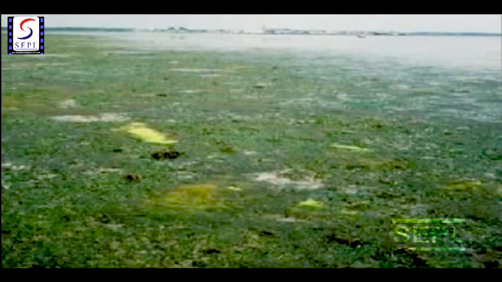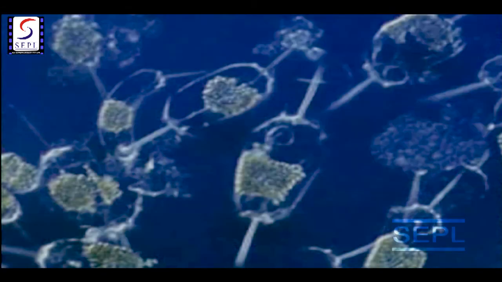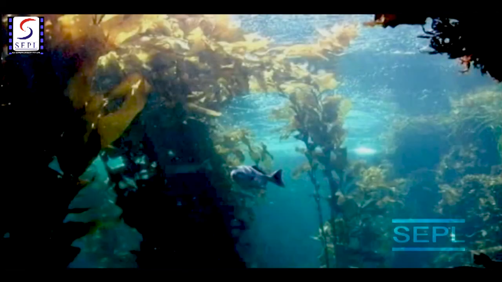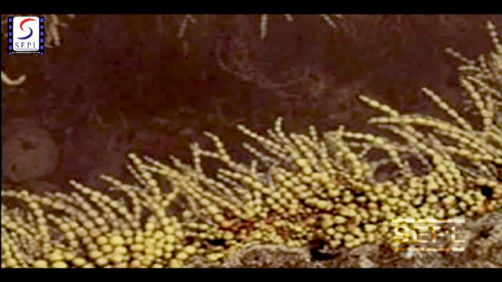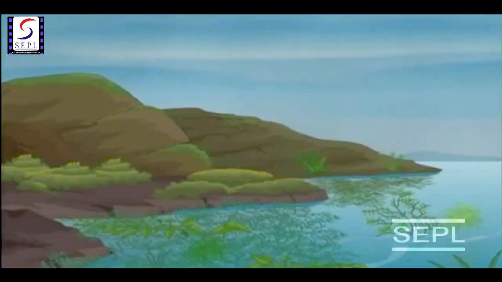One reason the ocean is very important is because of all the algae. Do you know, if it weren't for marine algae, we would not be able to breathe? Yes, it is a fact. Through photosynthesis, marine plants and algae provide much of the world's oxygen supply and take in huge amounts of carbon dioxide.